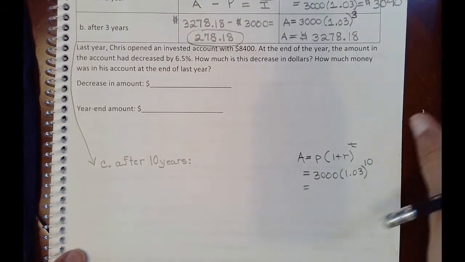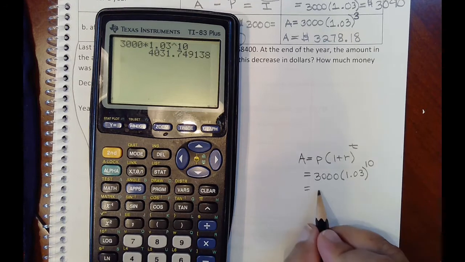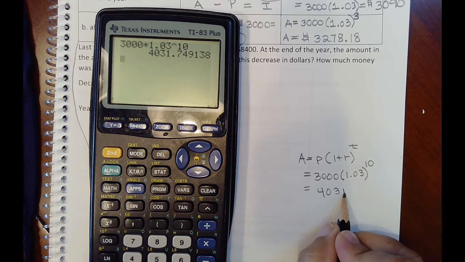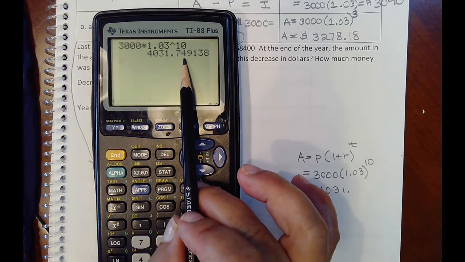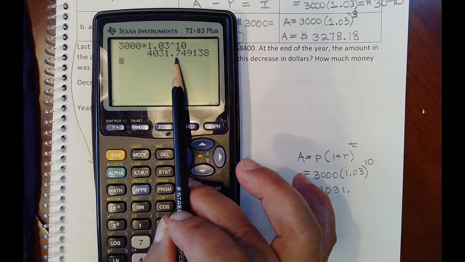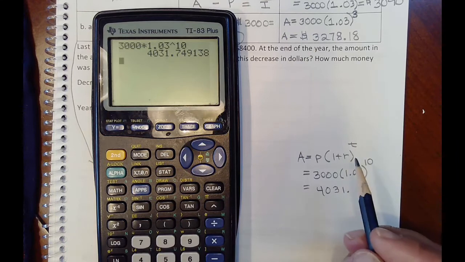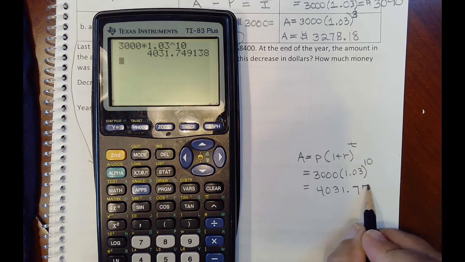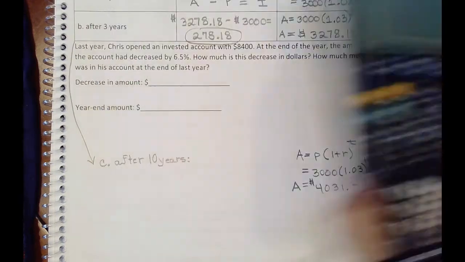Pressing that in the calculator, that would be 3,000 times 1.03 raised to a power of 10. That would be $4,031. And if we round this off to dollars and cents, these two digits represent the cents. And that would stop it right there at the second number. So if we're trying to decide how to round that number, it rounds up because of the 9. So 4031.75. So this is the final amount that you would have after 10 years.